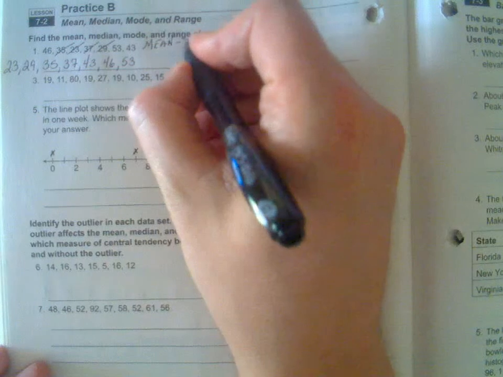And as you see, there are 7 numbers, which is the other important factor, because when you find the average, you divide by how many numbers are in the list. And since there's 7 numbers, I'm going to divide by 7, and I end up with 36.57.